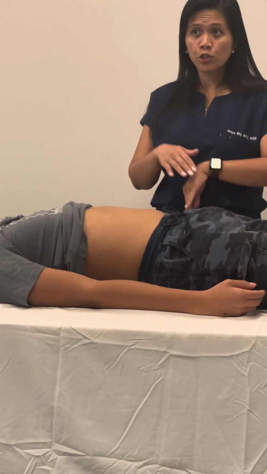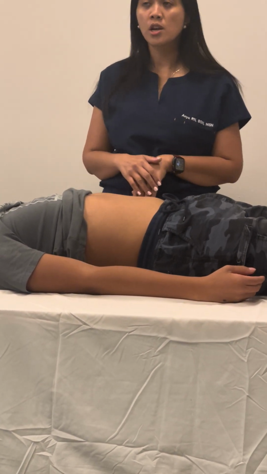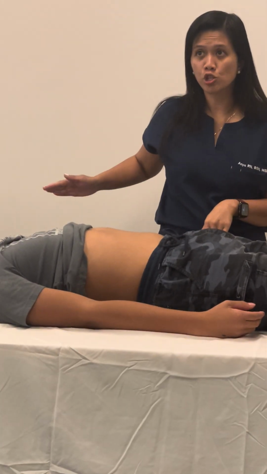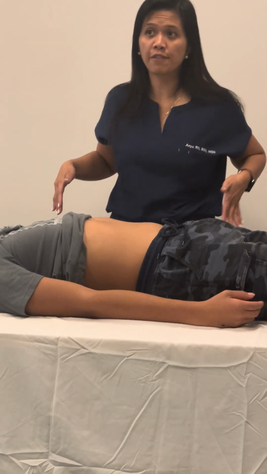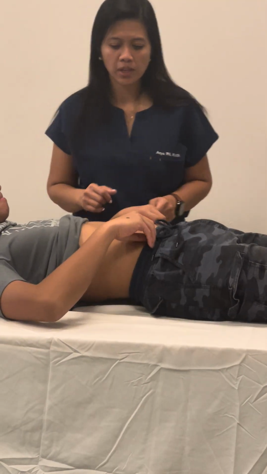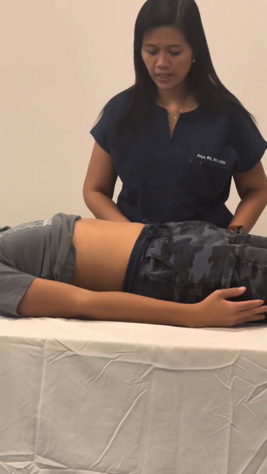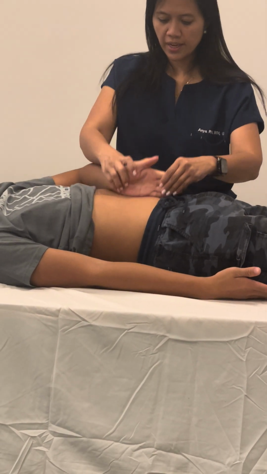And then once he's doing that, I will push his stomach on his right side sharply, and then I will feel it on my left hand or on the other side of my hand. Okay. So, Kai, can you do this? And then put it on that midline.